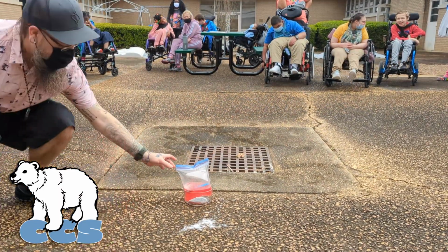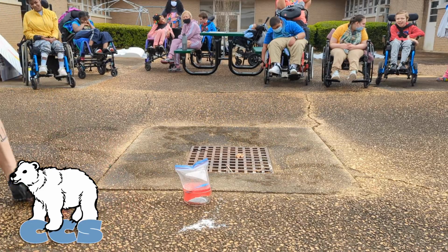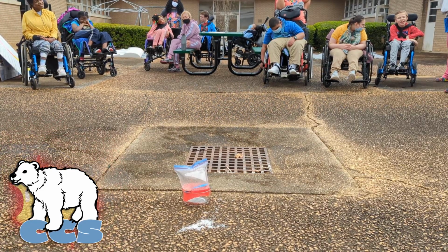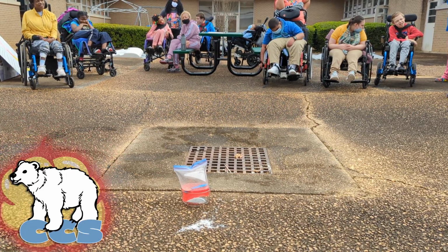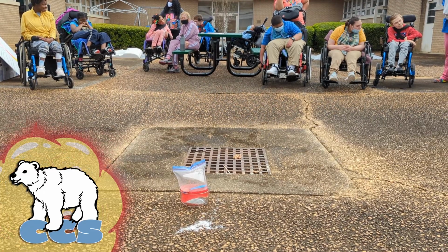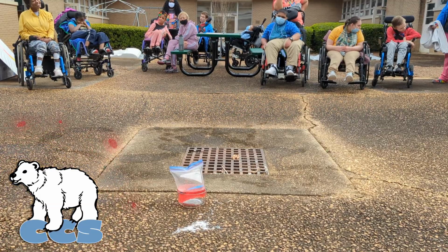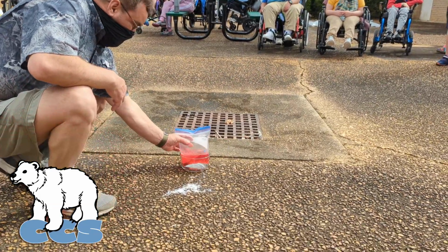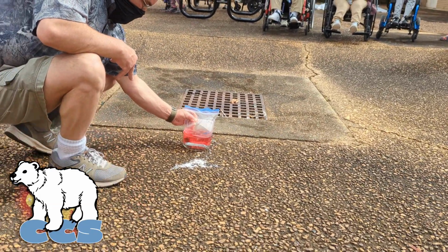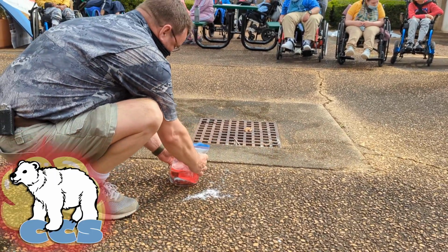Almost burst, but it's not burst. Oh, that's very tight. Your bag is too strong. You got the brand name. Should have gone with the DG. Boom!